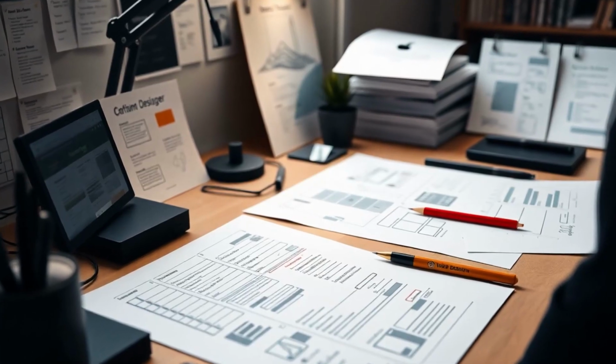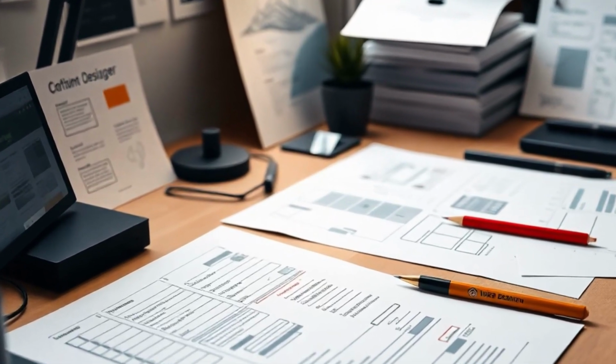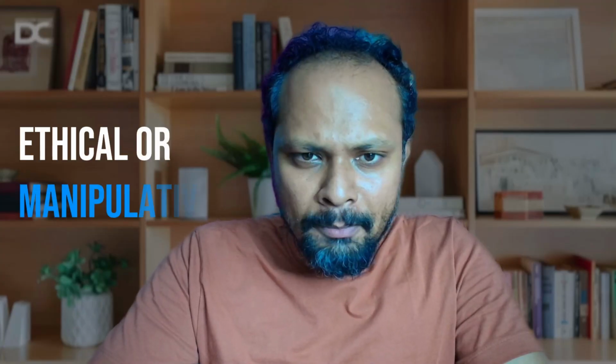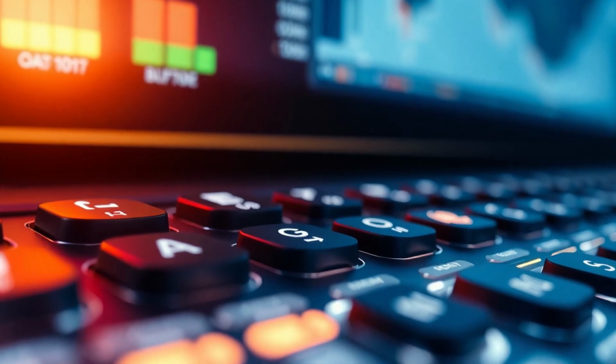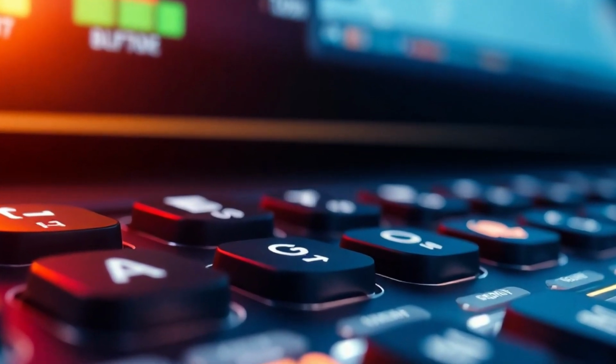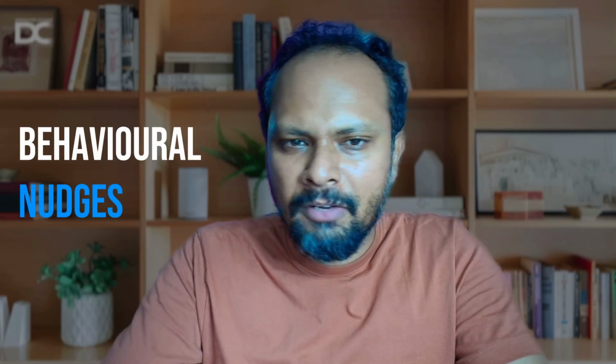Your designs are always making people pursue something. The question is, does it do it in an ethical or a manipulative way? Because each and every pixel or button is going to push the behavior of people, whether you really mean it intentionally or not. The point here is many people don't know how to use these behavioral nudges in a very careful way.